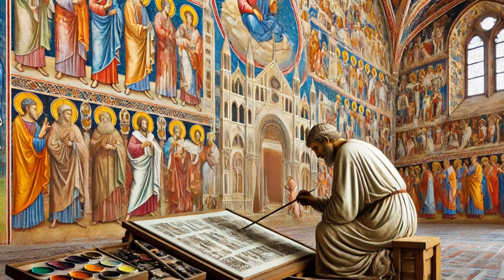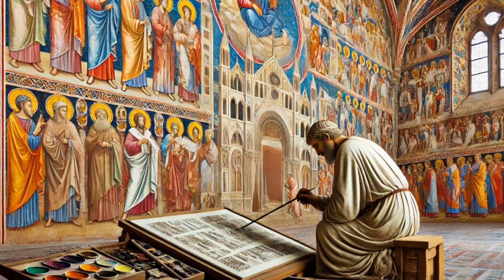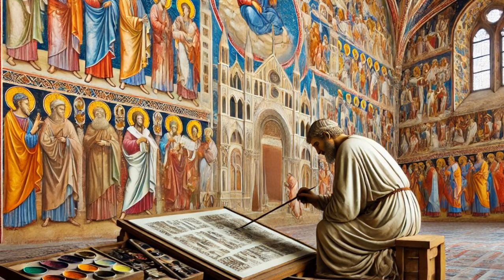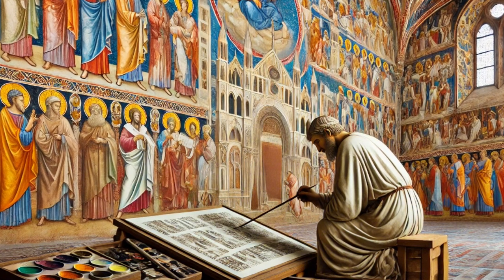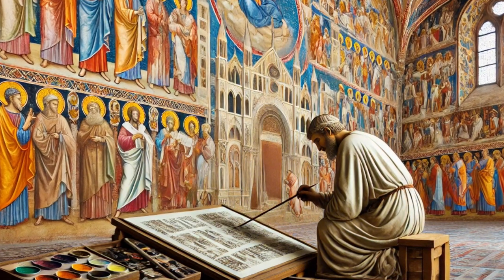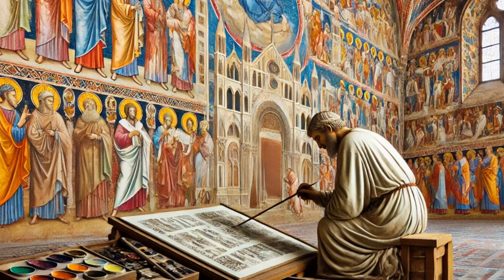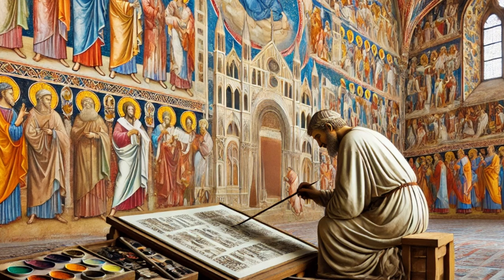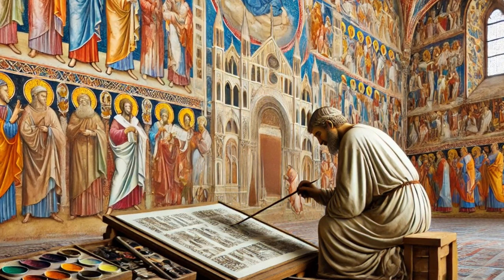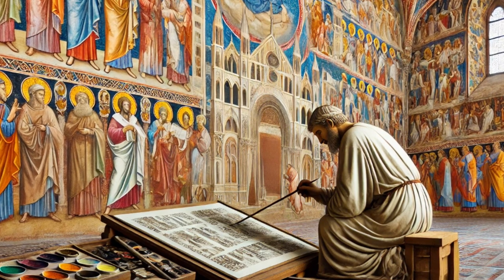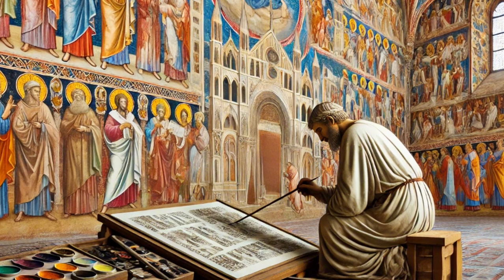According to legend, Giotto's talent was discovered when he was still a young shepherd boy. It's said that the famous painter Cimabue came across Giotto drawing pictures of his sheep on rocks and was so impressed by the boy's skill that he took him on as an apprentice. Whether or not this story is true, what is certain is that Giotto did train under Cimabue, one of the leading artists of the time, and quickly surpassed his master in both skill and fame.